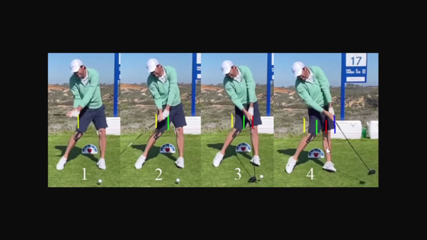But Scottie Scheffler is using a flipping subtype, and that's perfectly acceptable from my perspective, because if you look at the way the club face is moving through impact, it's remaining square. He's not rolling the club face closed.